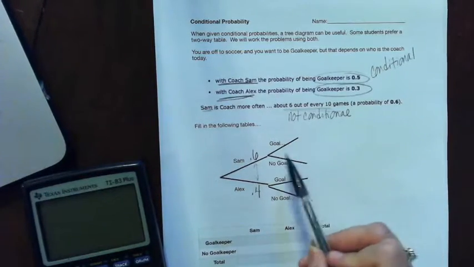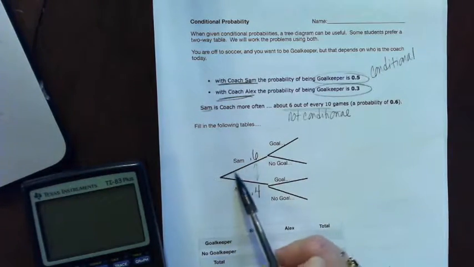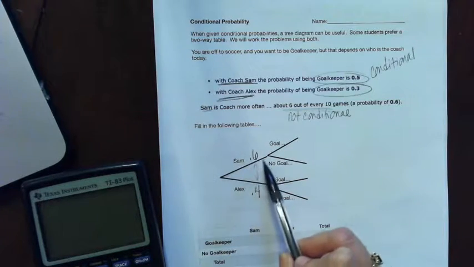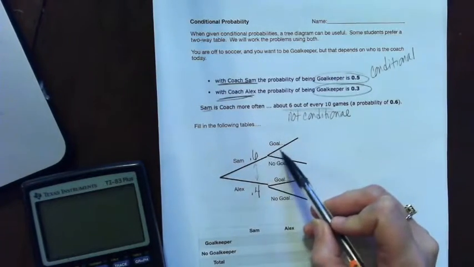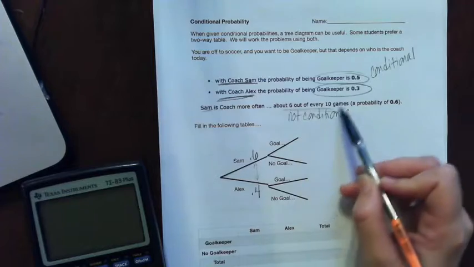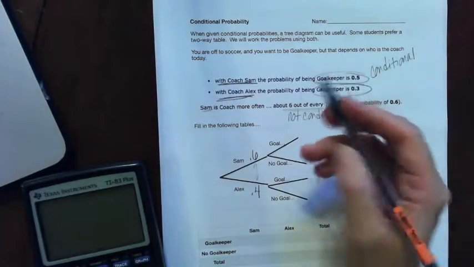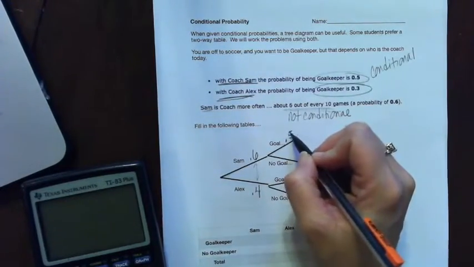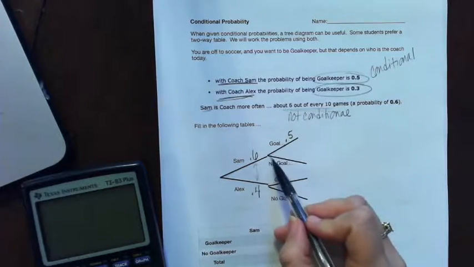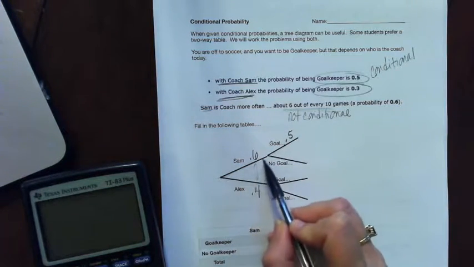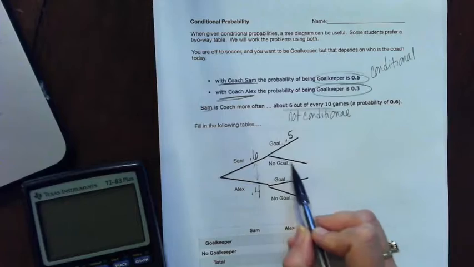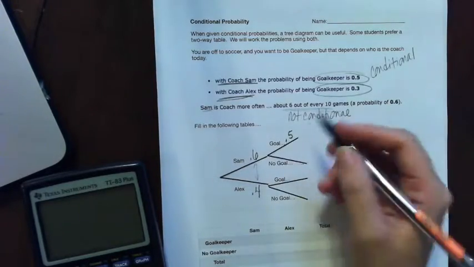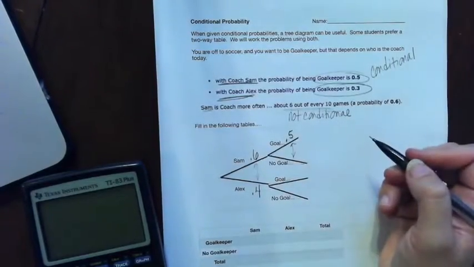So now, our next probability is off of this branch. When Sam is the coach, what is the likelihood of you playing goalkeeper? That probability is told to me right here at 0.5. So this next branch is still off of when Sam is the coach: what's the probability you're not goalkeeper? These two numbers here have to add to 100%.